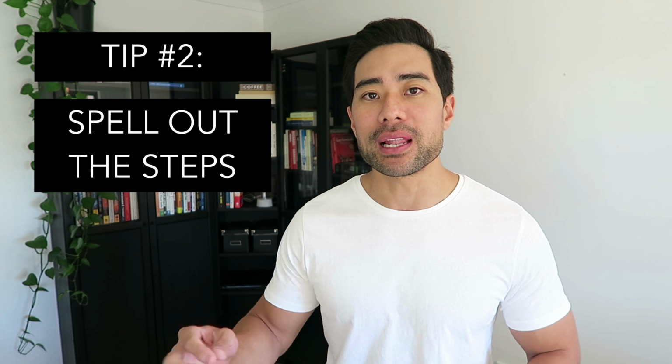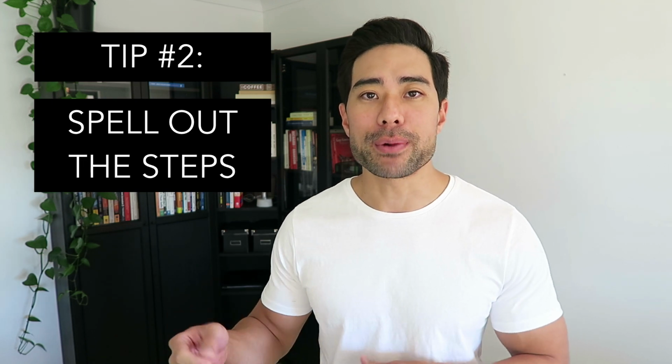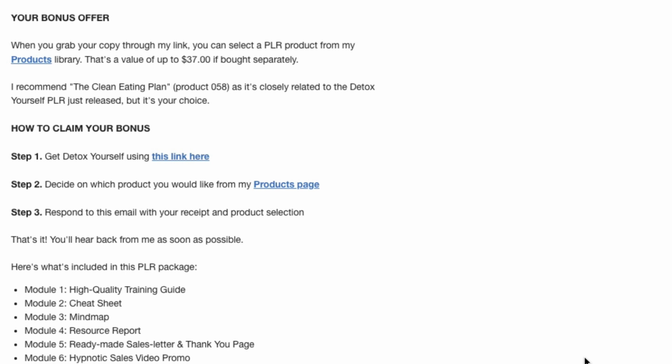All right, the second tip also has to do with email copy and writing more effective emails, and that is to spell out the steps. So what do I mean by spelling out the steps? If you look at this example, this is one of the email campaigns I sent out for a product that I promoted. I offered a bonus for my customers if they purchase through my affiliate link.